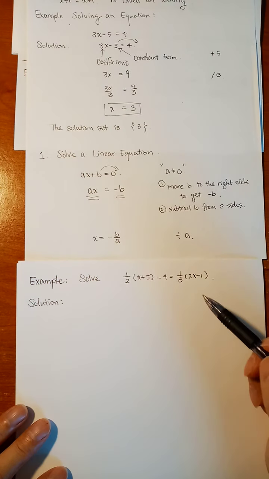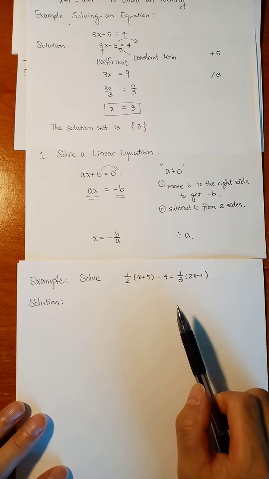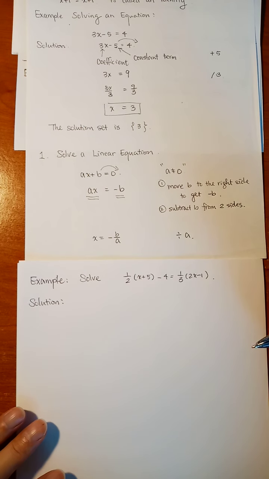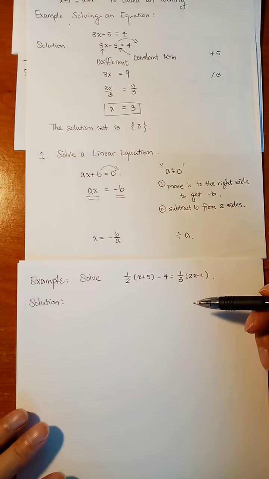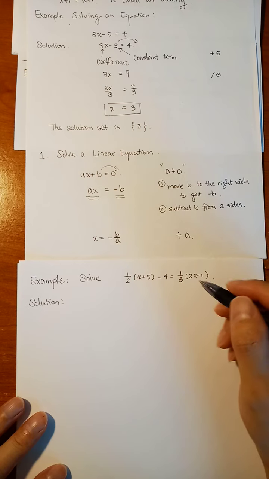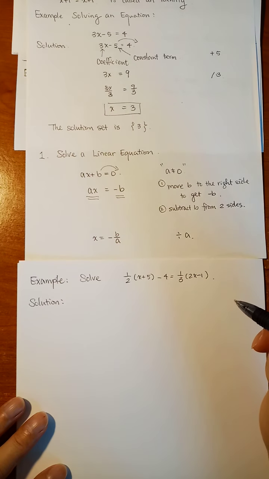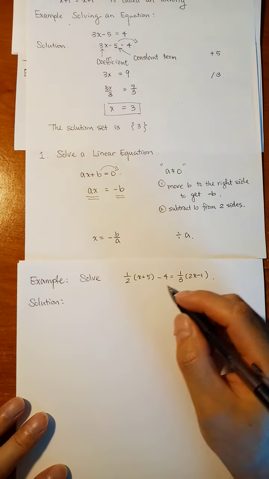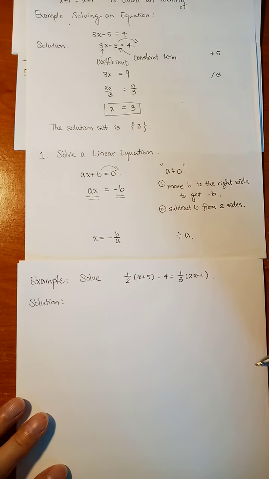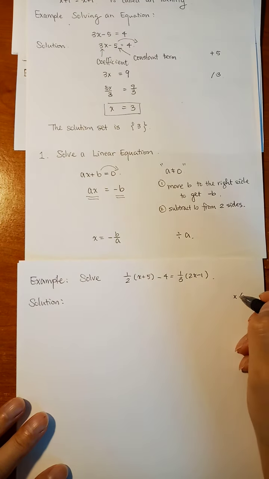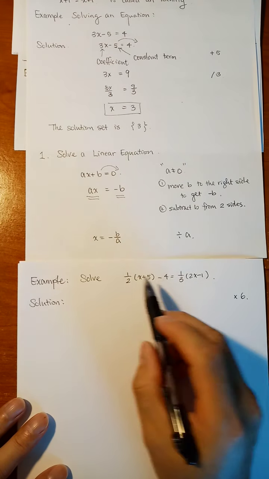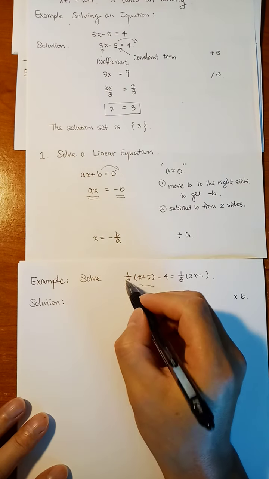Solution. Okay, very good. For this equation, you have 1/2, 1/3. For the computation purpose, if you have the denominator, for me, I'm going to multiply this equation by the least common multiple of the denominator. I don't like the fractions. I want integers. So I'm going to multiply two sides by 6, since the denominators are 2 and 3. The least common multiple is 6. So each term I'm going to multiply by 6.